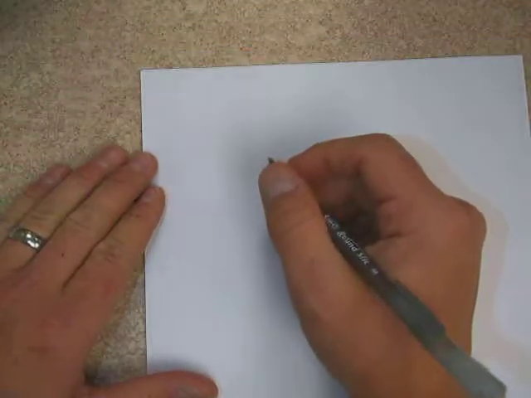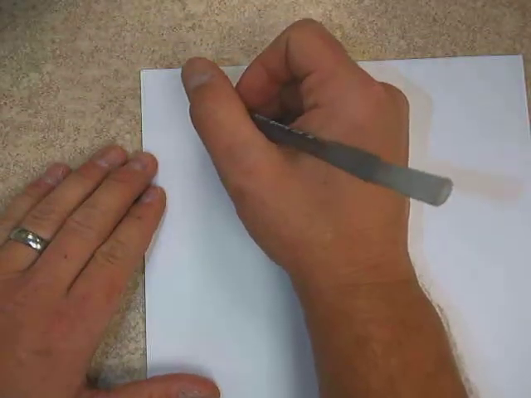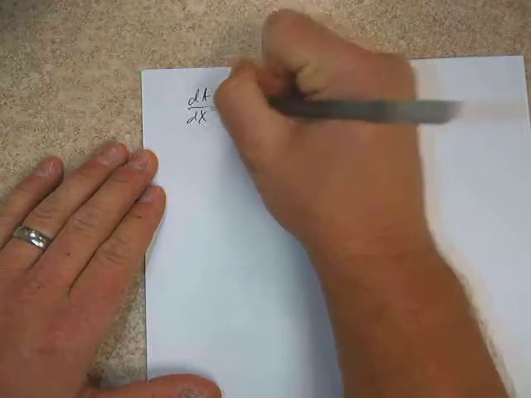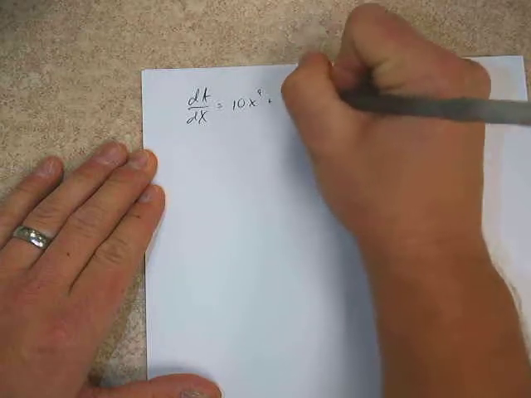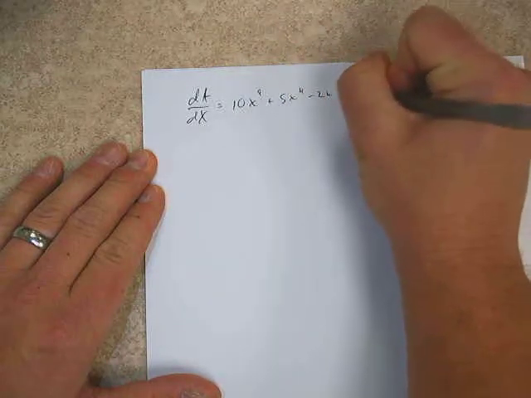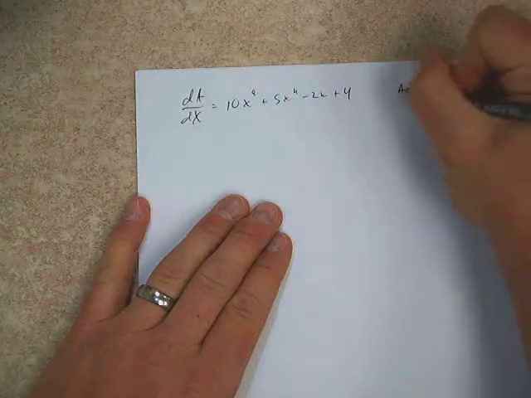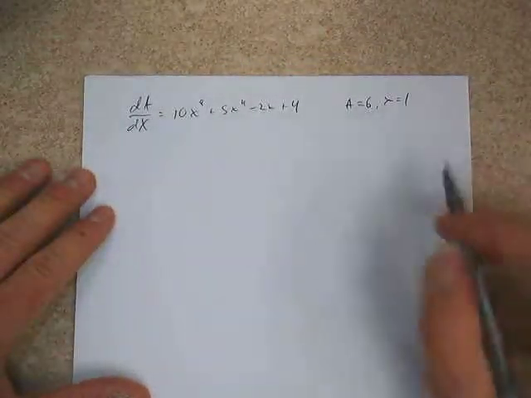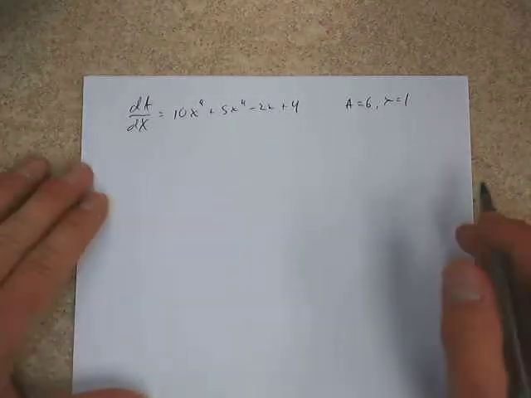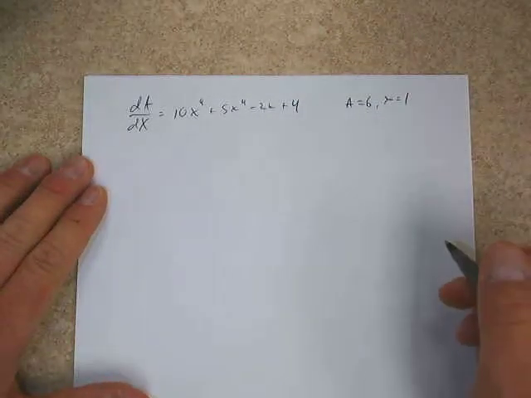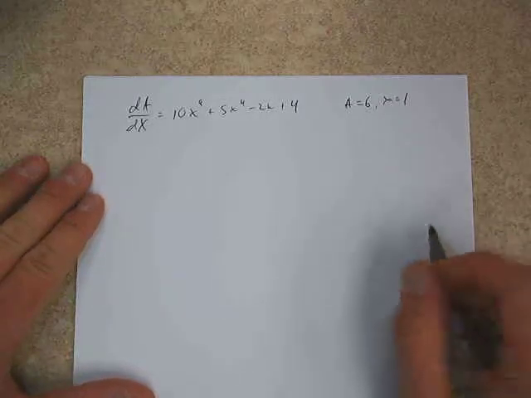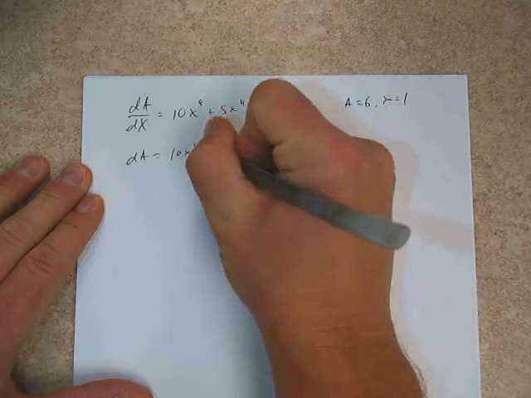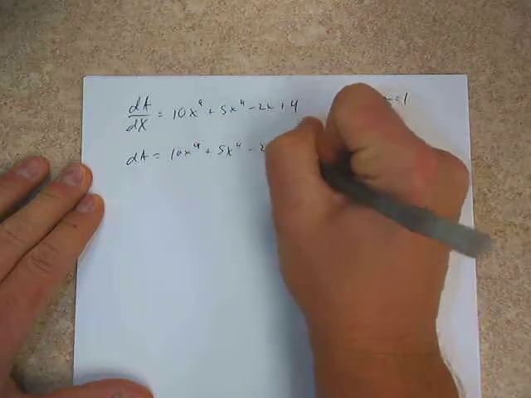Alright, so what we're going to look at next is we'll extend this to what I mentioned earlier, which is an initial value problem. So let's take a look at this next one we'll do here, dA dx, and it's 10x to the 9th plus 5x to the 4th minus 2x plus 4. And they tell us that A is 6 when x is equal to 1. So we're given an initial value, which makes this an initial value problem, which ultimately is no different than solving a differential equation, except that in the end we're going to find c.